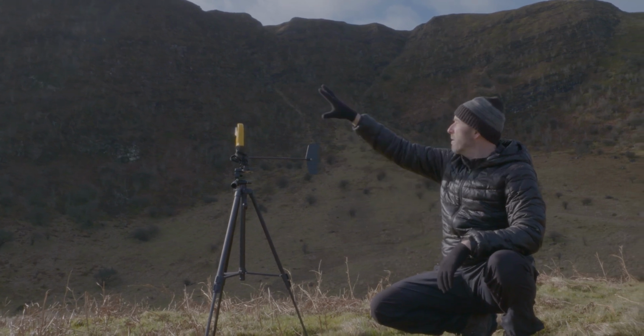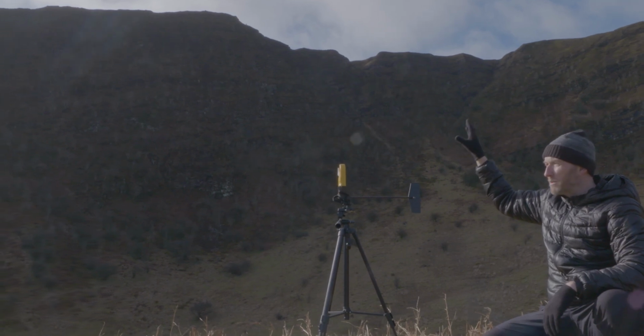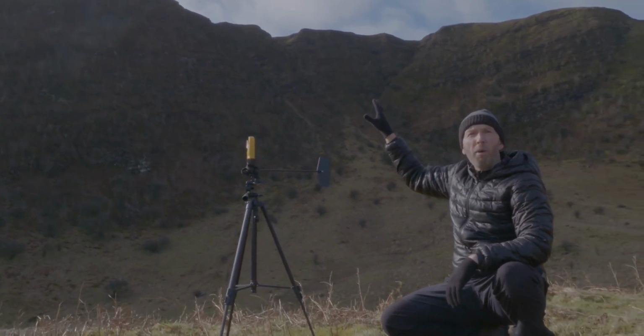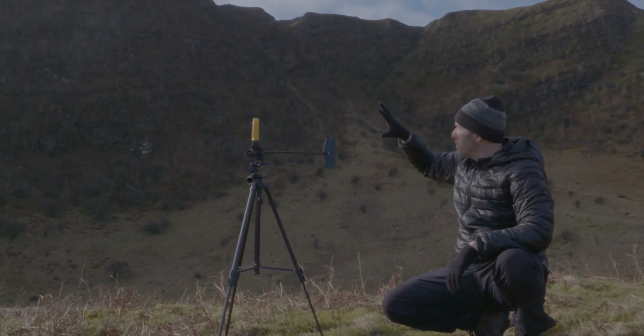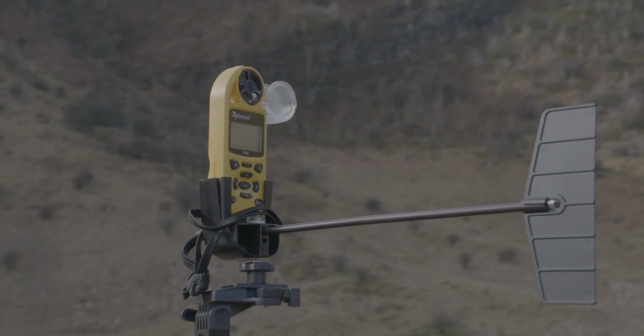So later on we're going to go up this hill and we're going to measure that pressure difference. We're going to see if our theory is right. We think that the pressure should drop by another 25 millibars as we move up, and the temperature might drop by 1 or 2 degrees Celsius as well.